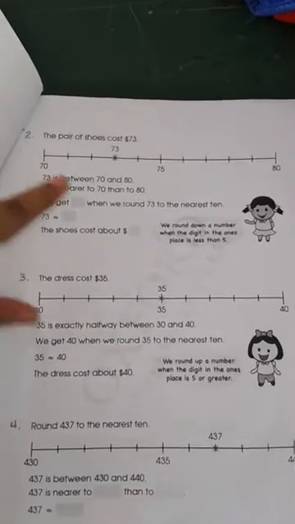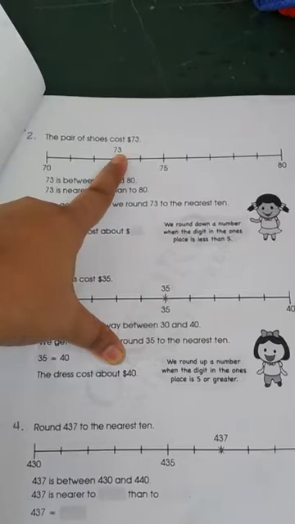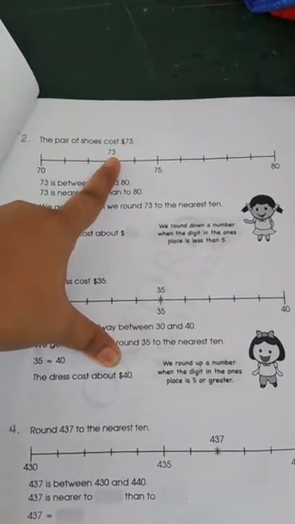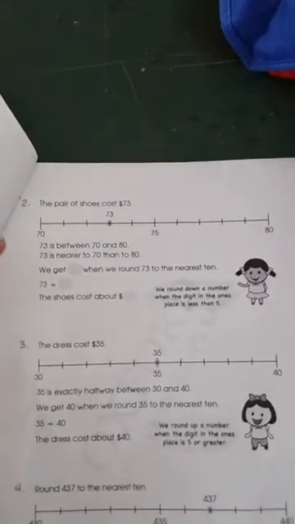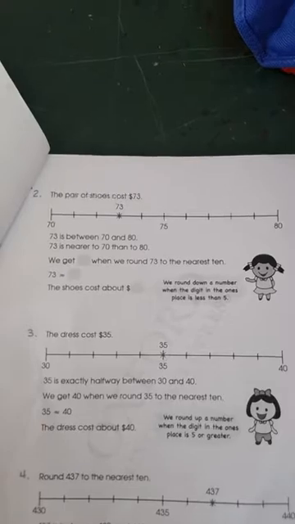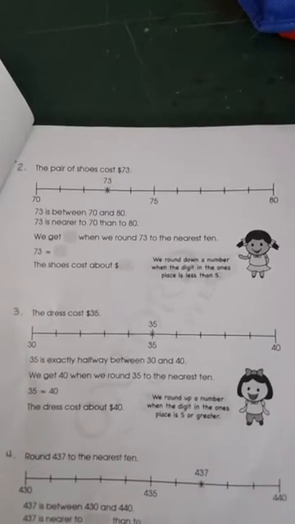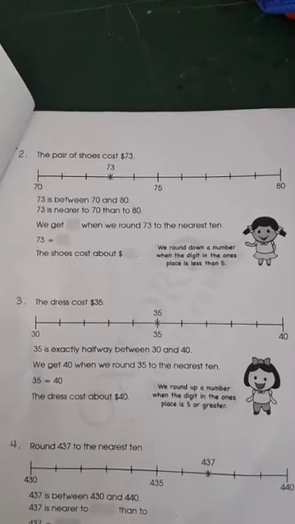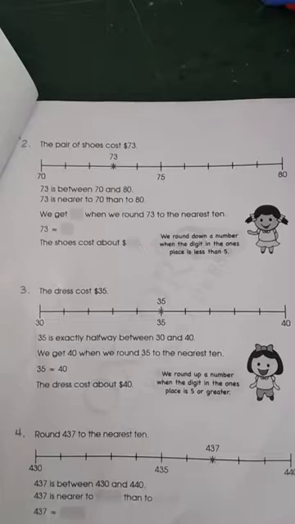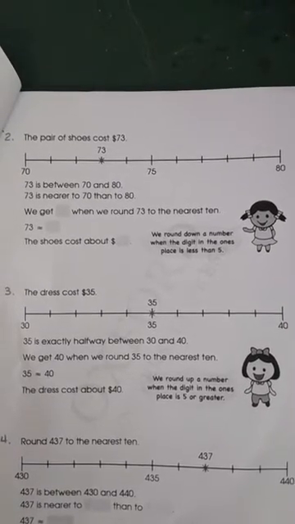Now we can see that 3 is the lower number, so we have to count back. 73, so the nearest number is 70. So we get 70 when we round 73 to the nearest 10. 73 is approximately equal to 70. The shoes cost about $70. We round down a number when the digit in the ones place is less than 5.